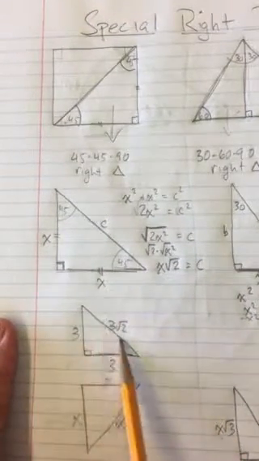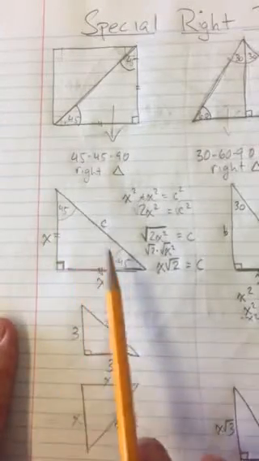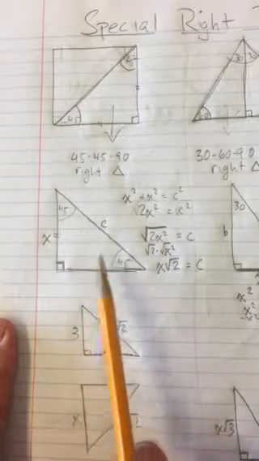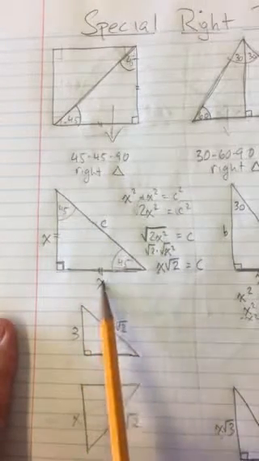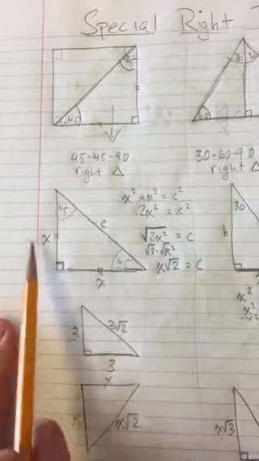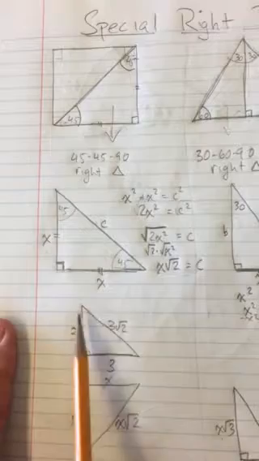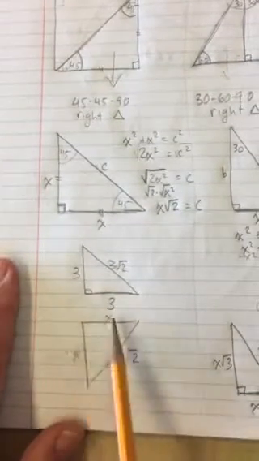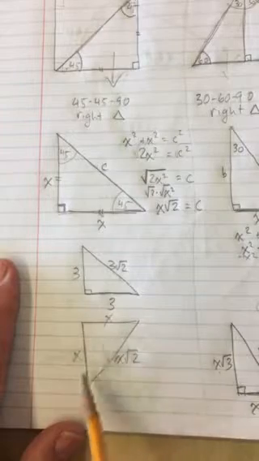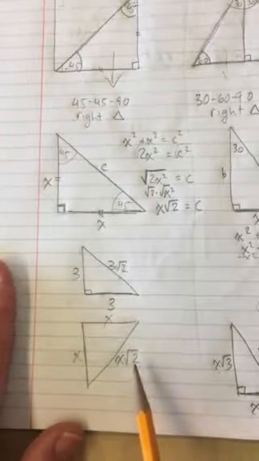Our hypotenuse is now in the same terms as the leg. So that's x, this is now x root 2. So for example, if that x was a 3, this side would also be a 3, and this hypotenuse would be 3 root 2. So there's our shortcut for the isosceles or the 45-45 right triangle, x root 2.